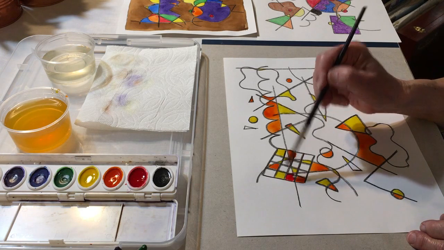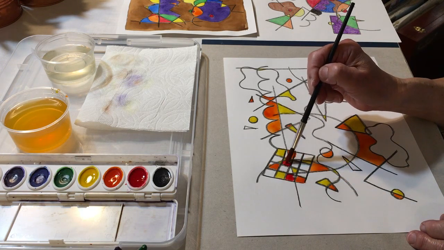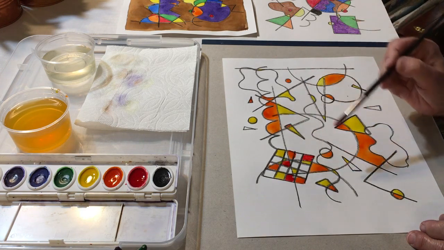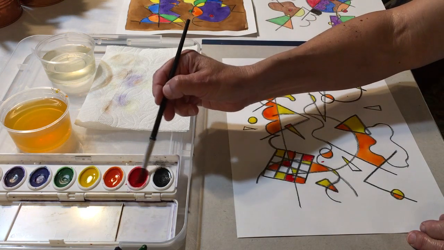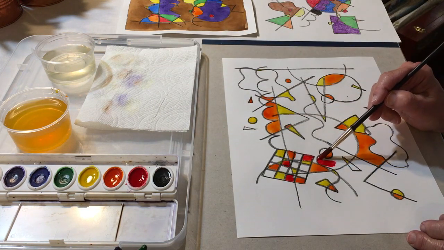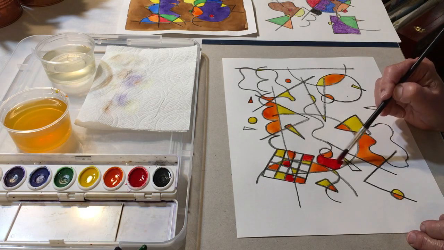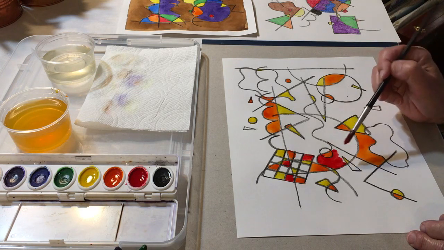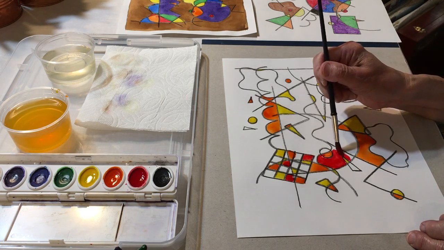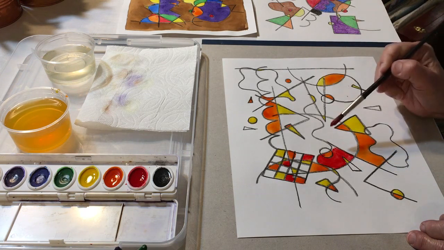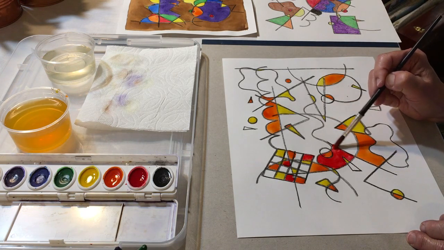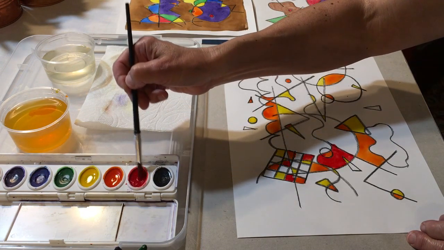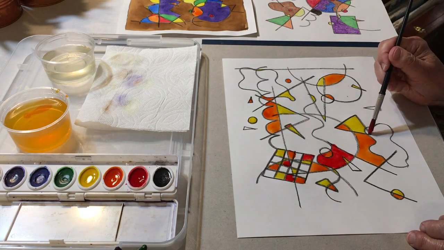I'll do some red here, and I'll do some red here. I'll do some red here, and I like this shape here. Let's make this one red. Now you can see where I touched the orange with my red paintbrush, the colors are going to run just a little bit, but that's okay. It's no problem at all. You can get some pretty interesting mixes by accidentally touching two colors close to each other. So I'm just not going to worry about it.